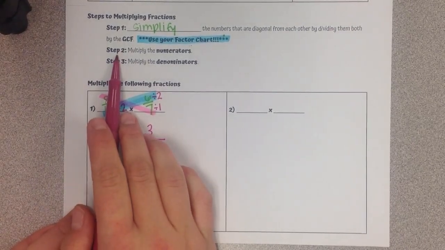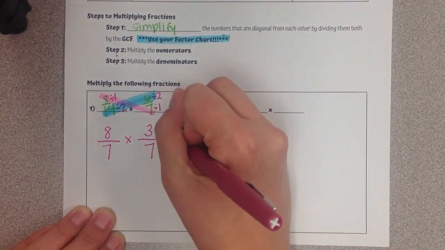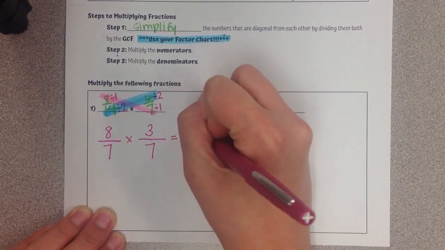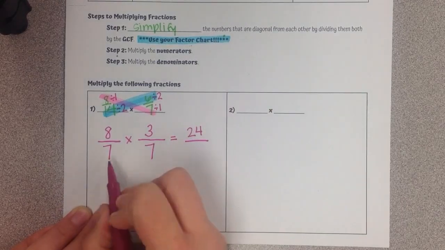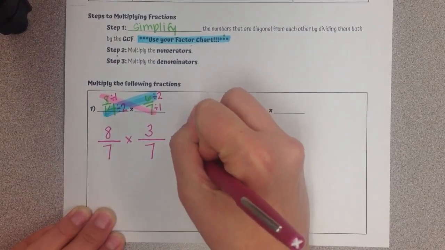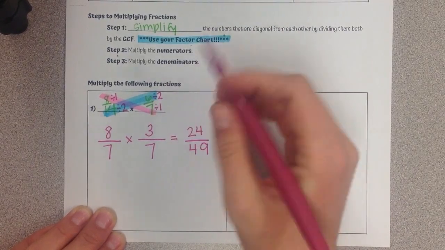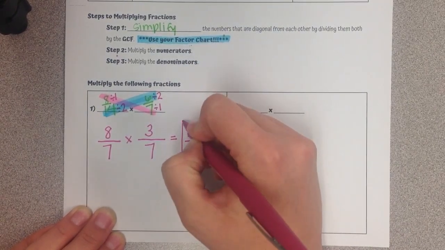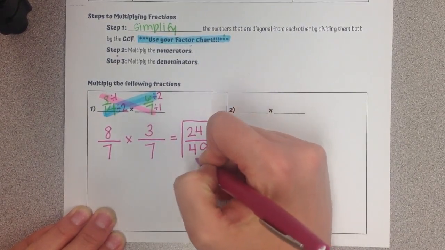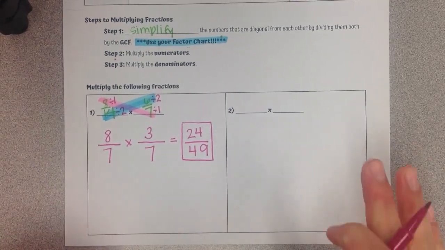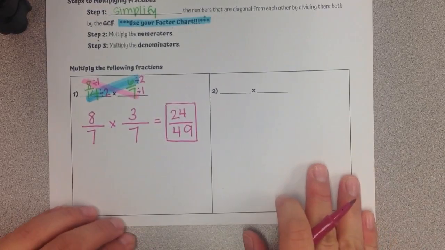I can do step 2, which is multiply the numerators. So 8 times 3 equals 24, and 7 times 7 equals 49. Okay, so since I simplified before I multiplied, I know that this answer is in simplest form. And that's my final answer, 24/49.